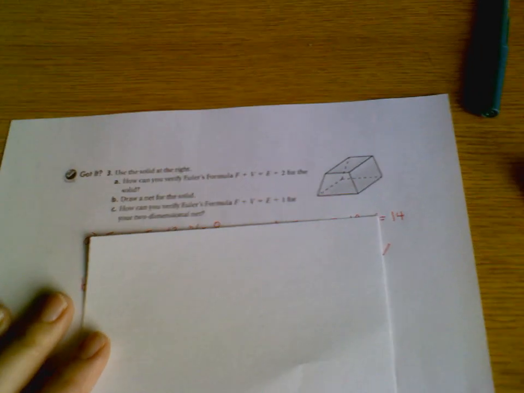Okay, let's see if you can do that part on the next piece.